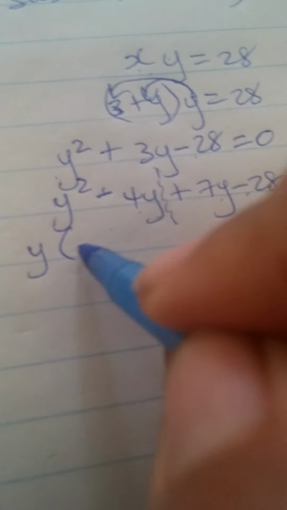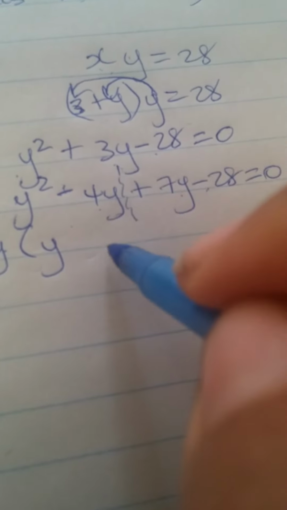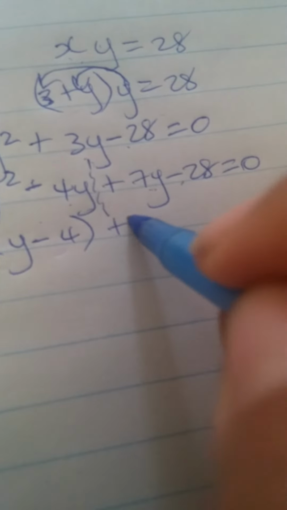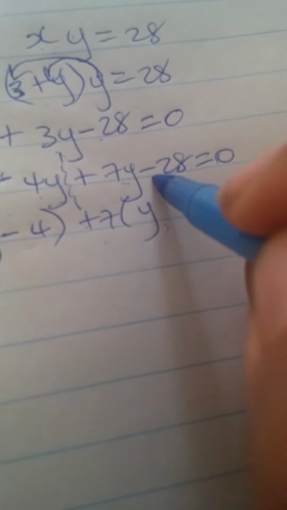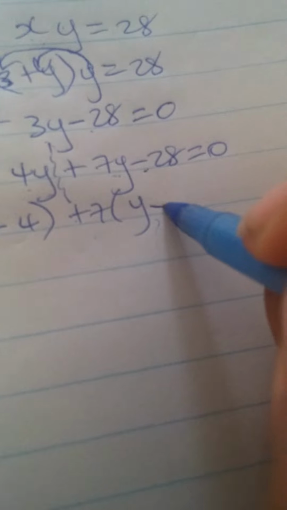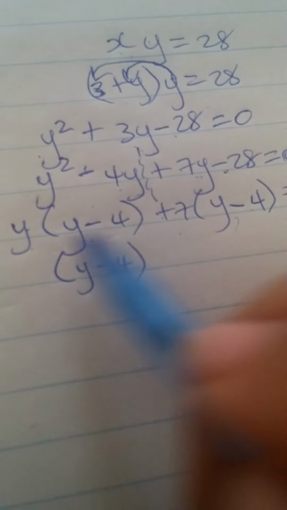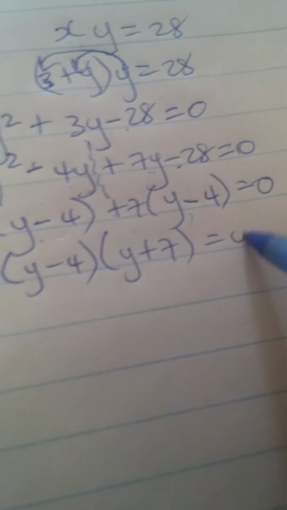What's common is y. y into y squared is y. y into negative 4y is minus 4. What's common is 7, positive 7. 7 into 7y goes y. A positive into a negative will give you a negative, so 7 into 28 goes 4 times. These two are the same. So we write it down. What's outside the bracket is y plus 7. And we equate that to 0.